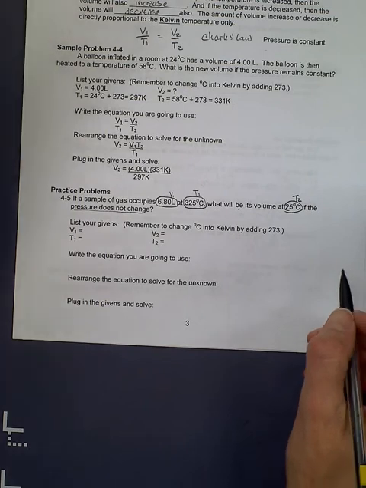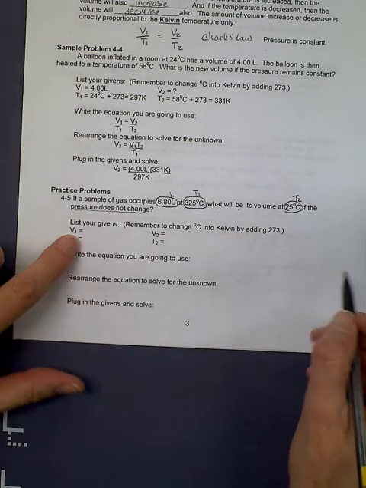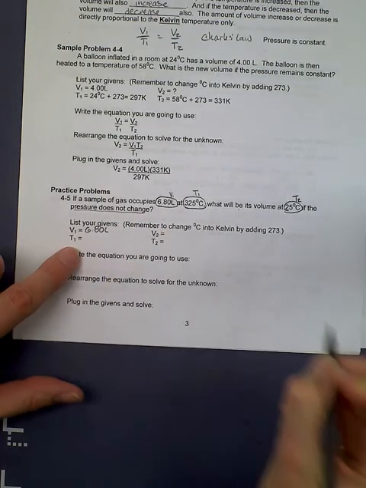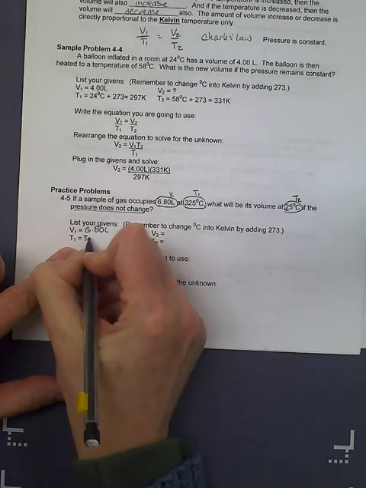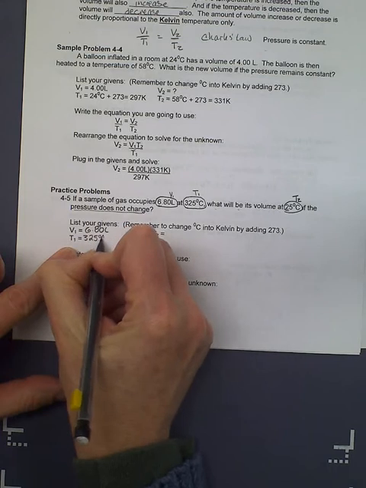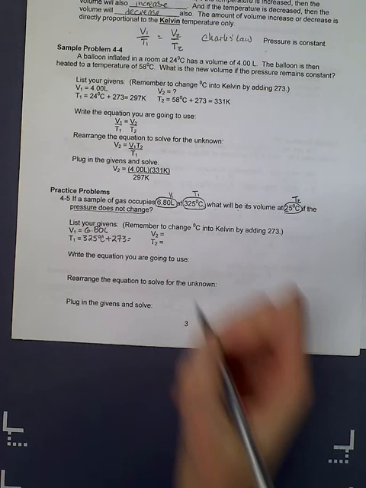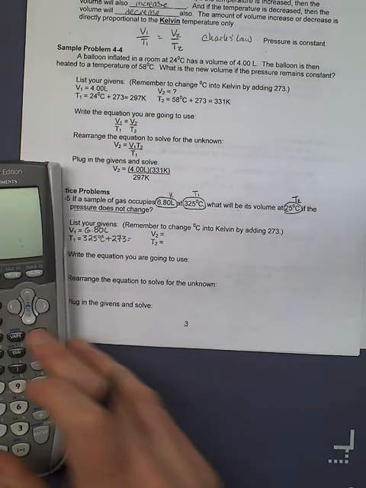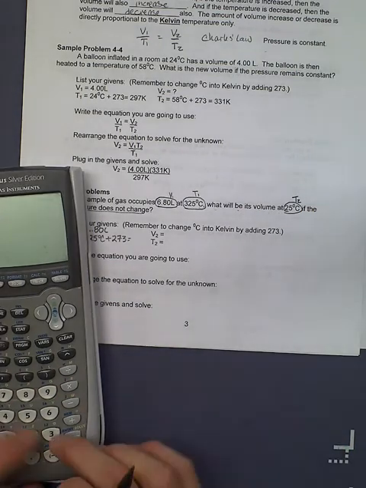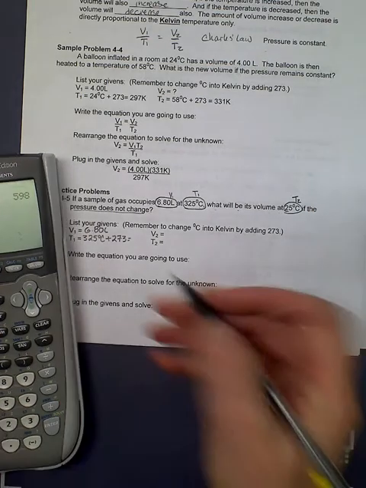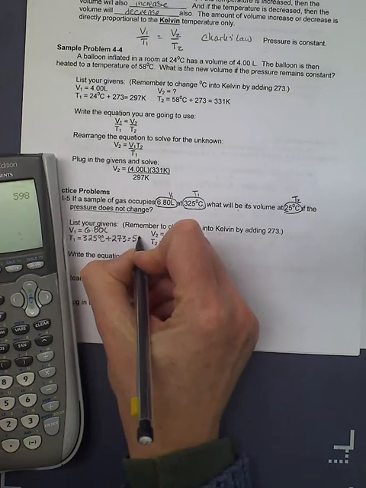So let's list our givens. Our V1, 6.80 liters. Our T1 is 325 degrees C, and immediately add 273. Don't wait, because you are likely to forget. So we're going to immediately add our 273 to 325, and we get 598 Kelvin.